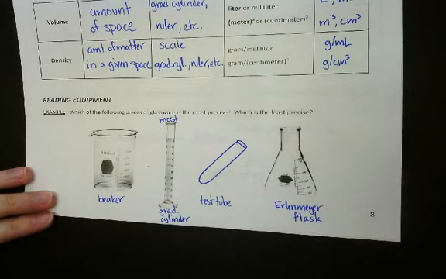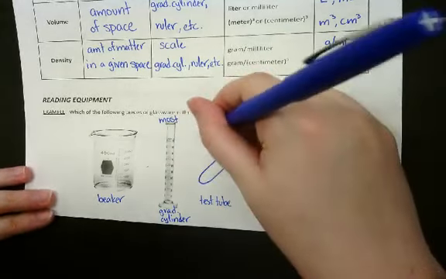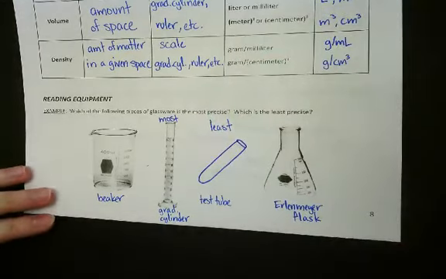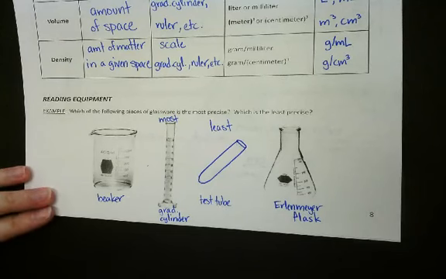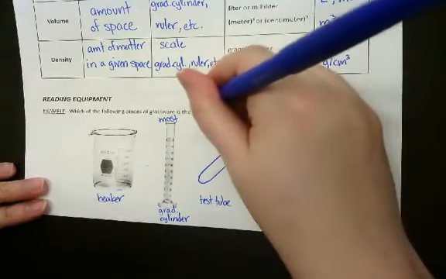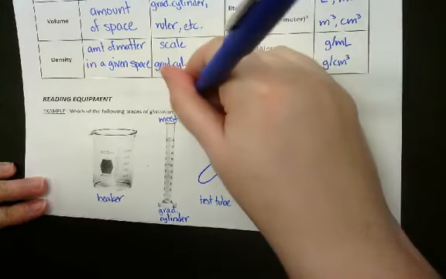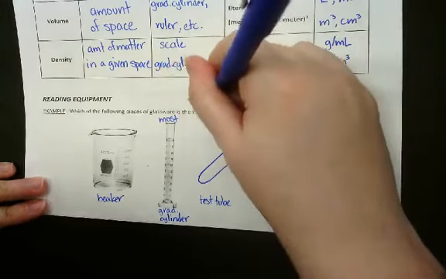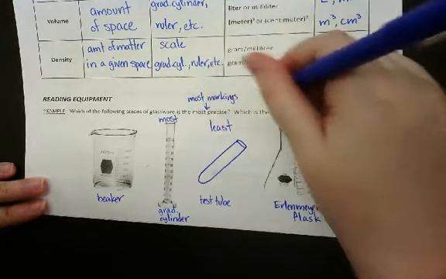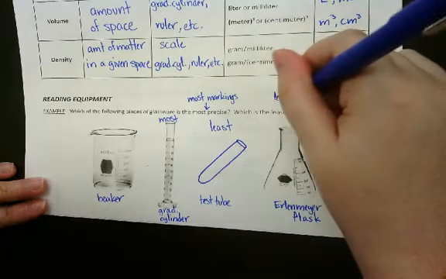Okay, well, the least precise is going to be this test tube because it doesn't have any markings for us to measure. In fact, test tubes we don't use to measure the volume of things. We pour already determined volumes into test tubes. So if you're given something else, how do you know if something's the most precise or the least precise? Well, the most precise is going to have the most markings, whereas the least precise is going to have the least amount of markings.